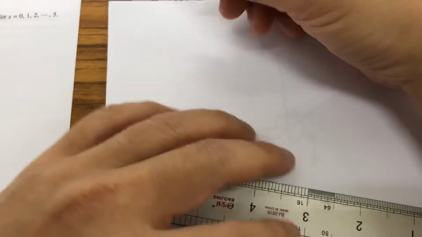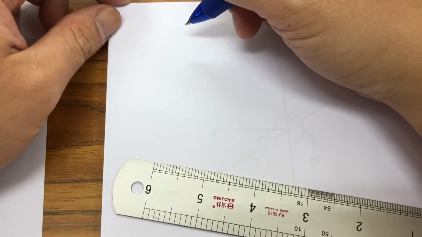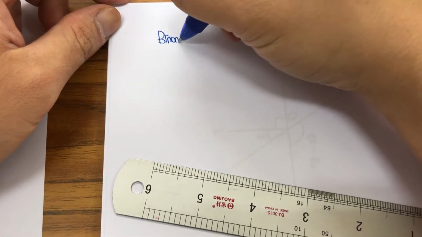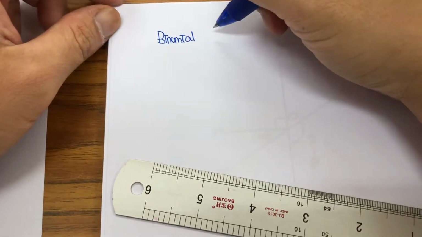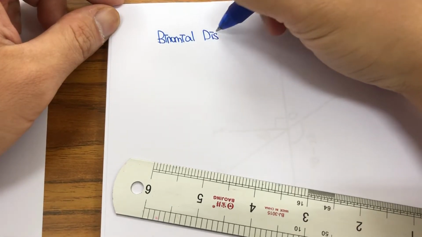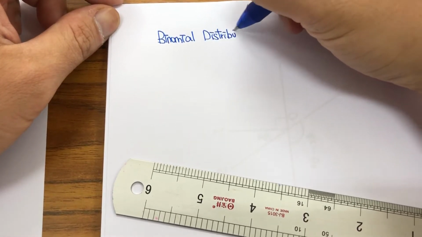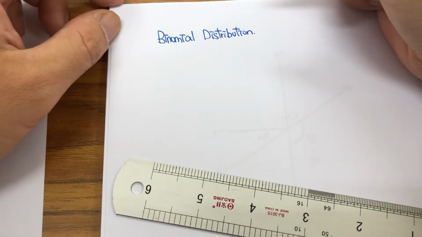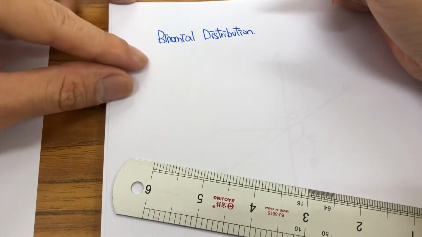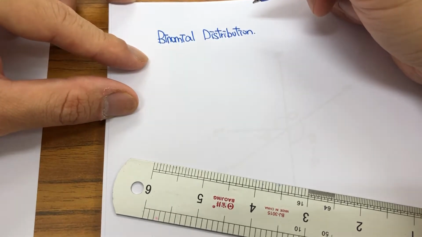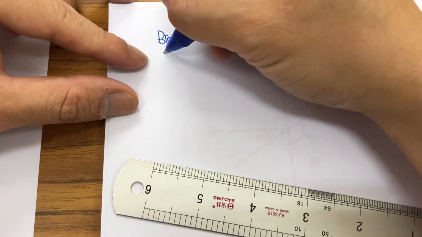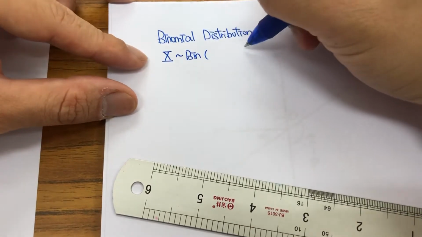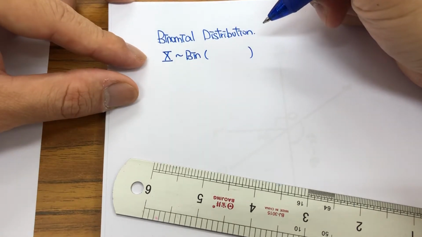Hello, good morning. So today let's continue to talk about the binomial distribution. What do you know about the binomial distribution? If there is a random variable X that follows a binomial distribution, there are two parameters that we need to know.